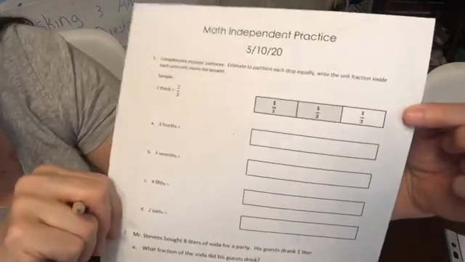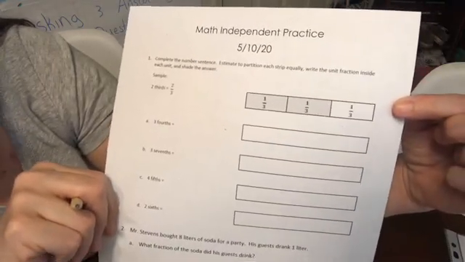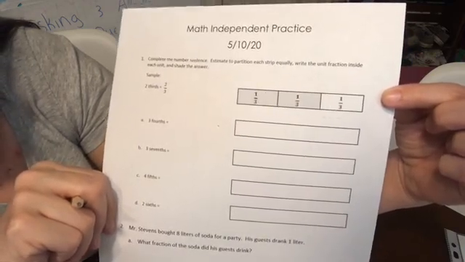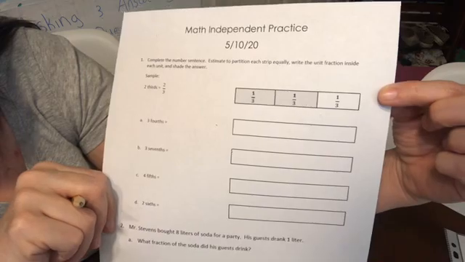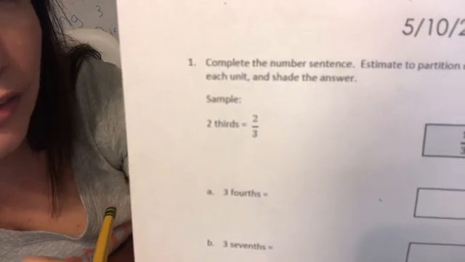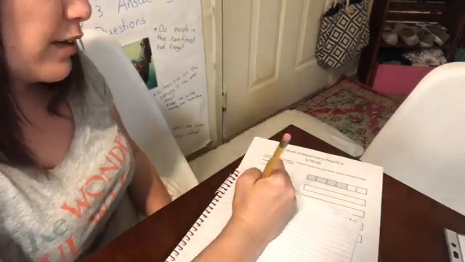Okay, if you take a look at the problem set, the first one seems to be done for you. Let's read it together. Complete the number sentence. Estimate to partition each strip equally. Write the unit fraction inside each unit and shade the answer. So for the first one, 1A, it says to shade in 2/3. So I'm going to go ahead and draw that in my journal just to give you an example of what my expectation is. And this isn't actually A, it says 1 sample.